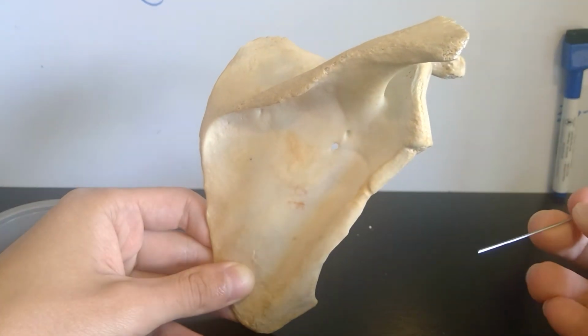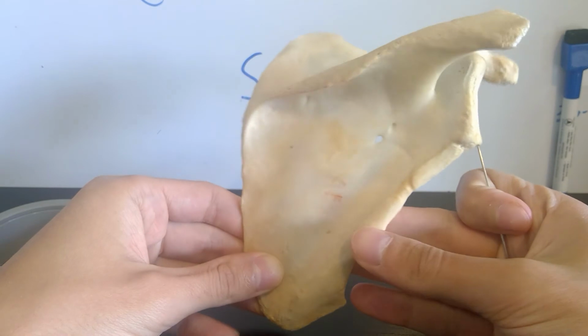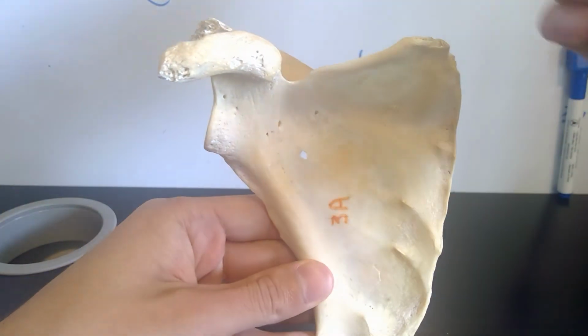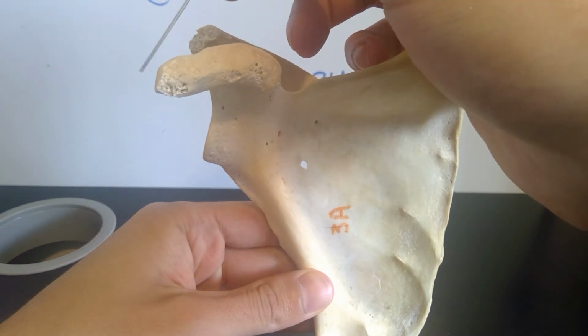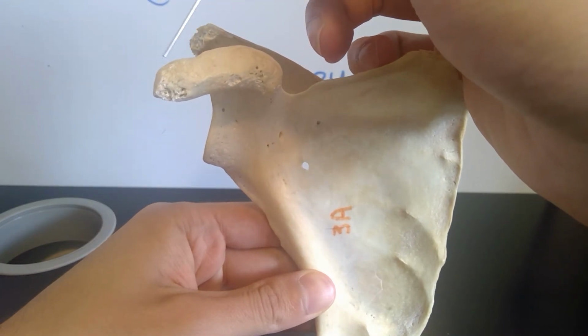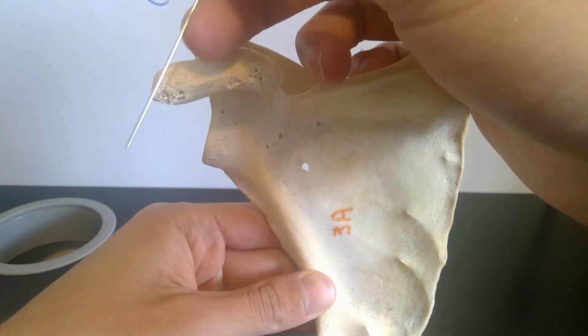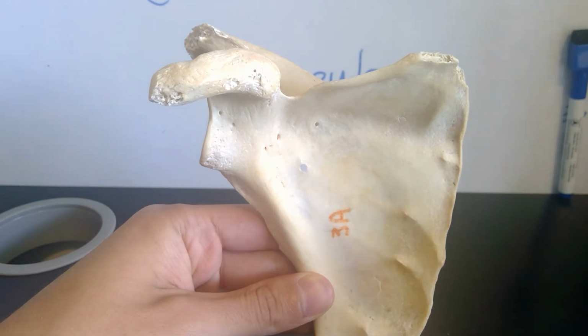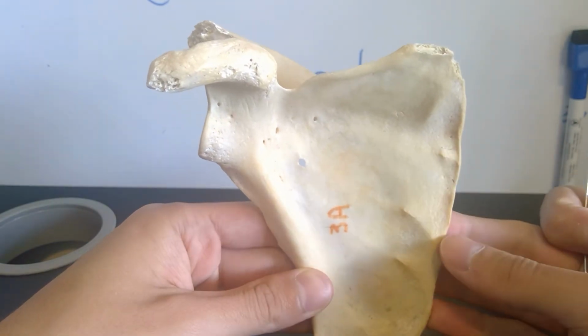So moving on from the acromion, I'm actually going to spin this now to an anterior view. And we see the coracoid process. Right? And this will not have a bony attachment either. It'll have a lot of muscular and tendinous attachments, which we'll get into in later models. But that's not why you're here. You're here for bony landmarks.